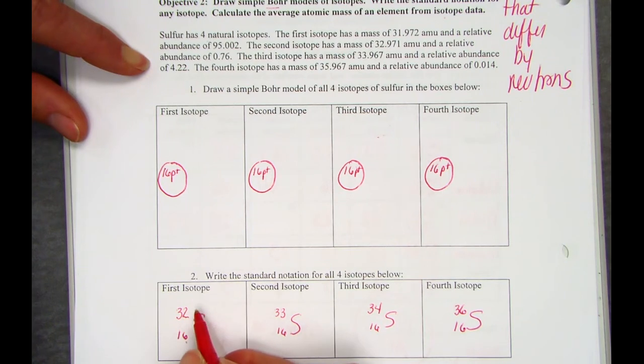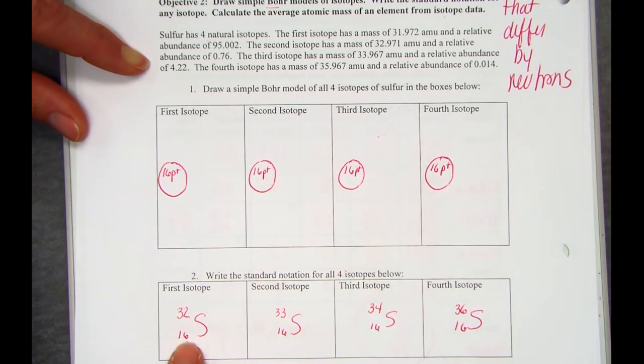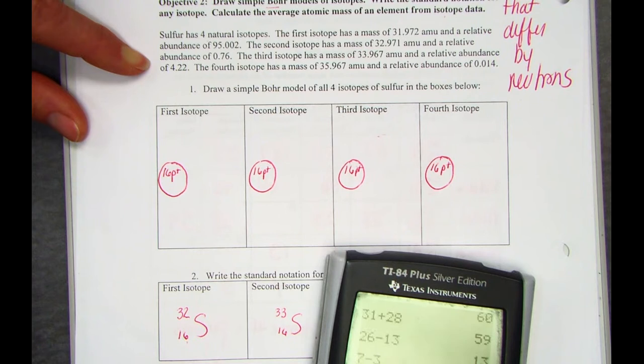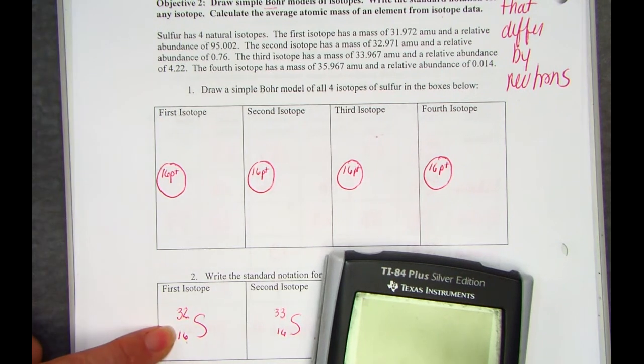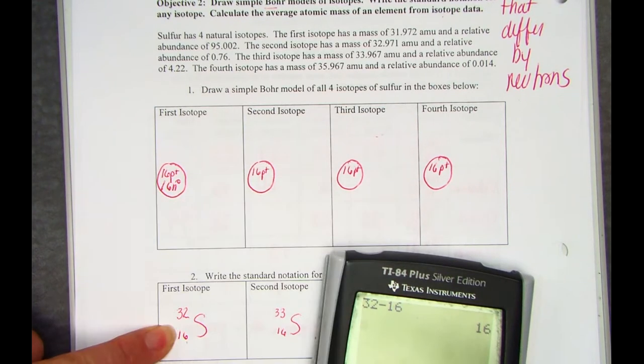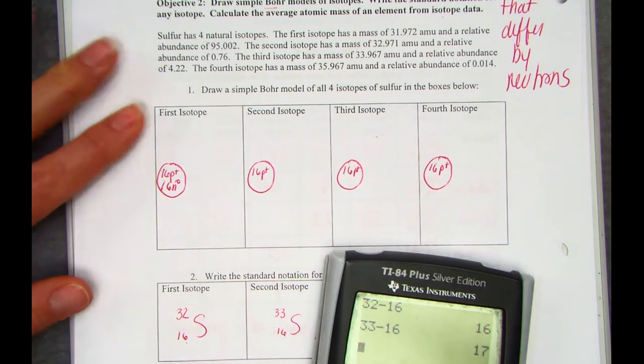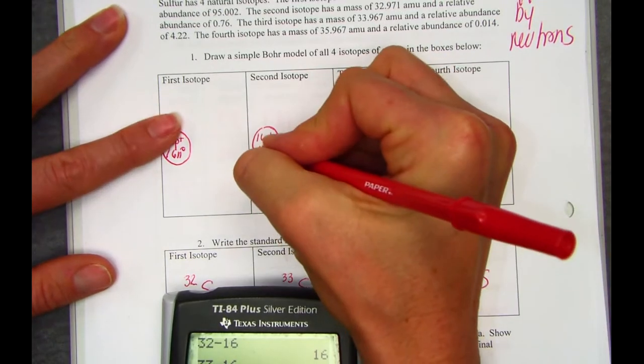The other part we can do is the number of neutrons. Isotopes will vary by the number of neutrons, so each time we're simply subtracting from each isotope. 32 minus 16 gives us 16 neutrons in the first isotope. 33 minus 16 gives us 17 neutrons in the second isotope.